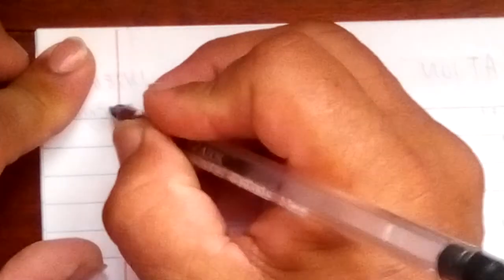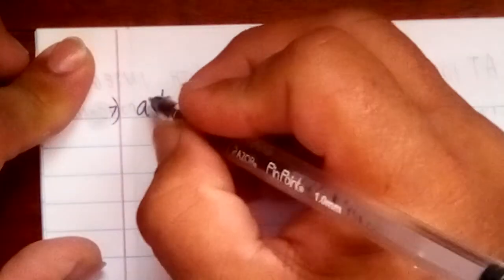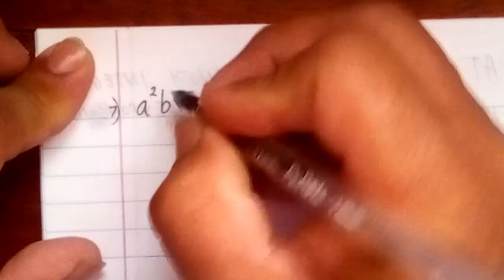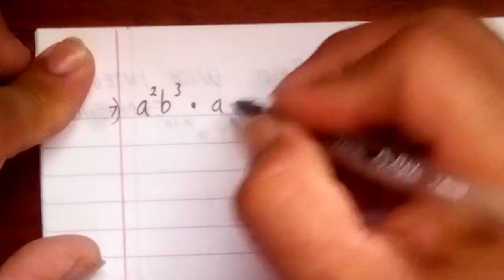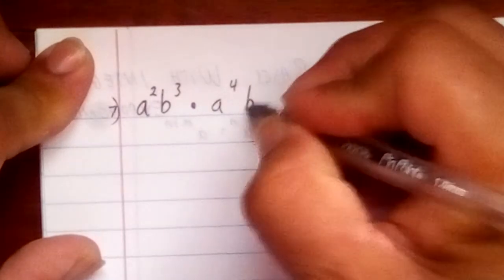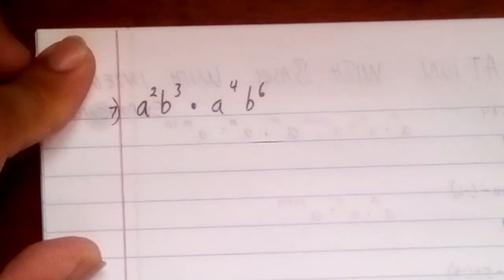That was example 6, going to example 7 now. Consider that we have base a to the power 2, b to the power 3, times a to the 4, b to the 6. Okay, how do we work that out?